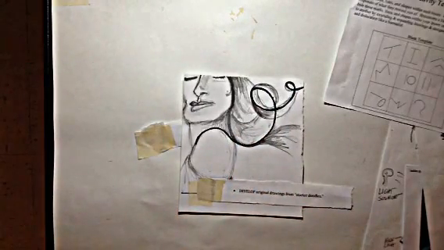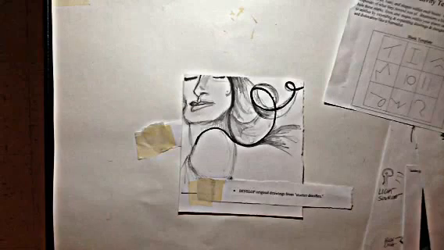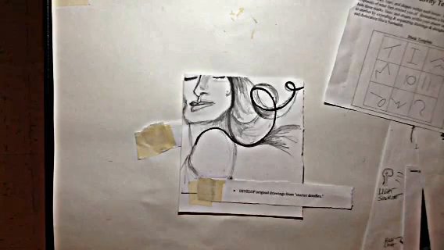Or if you can't see something in the mark, then I said inject your personal interest. Do things you like and make them fit. We talked about that yesterday. What I want to talk about today is gathering visual references to improve your drawing.